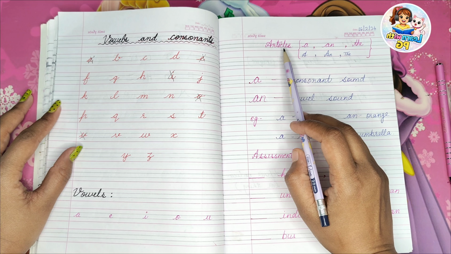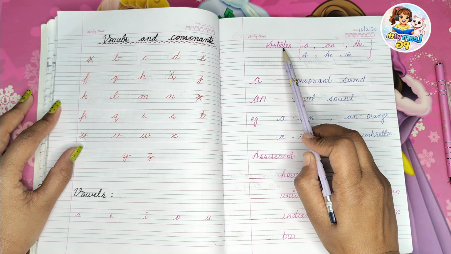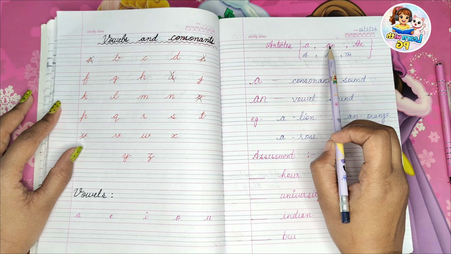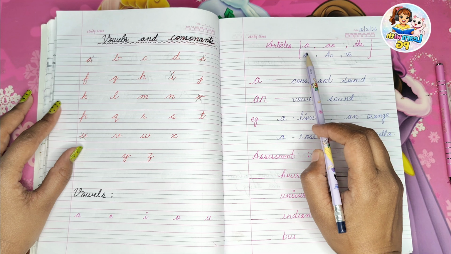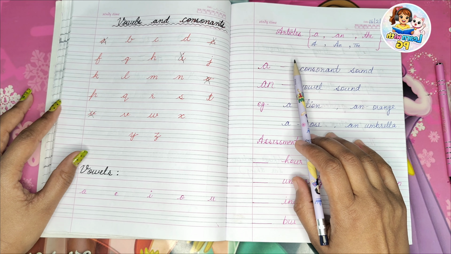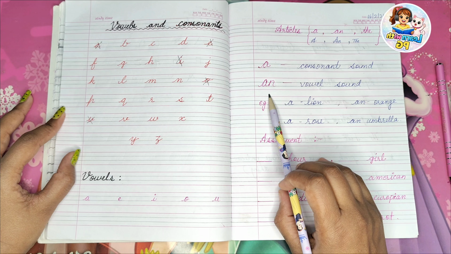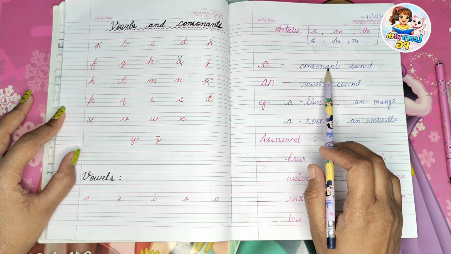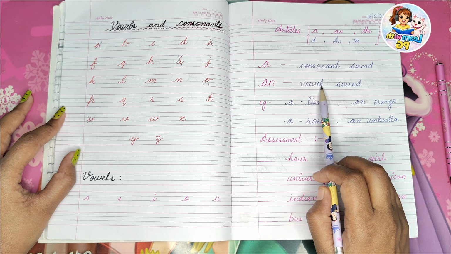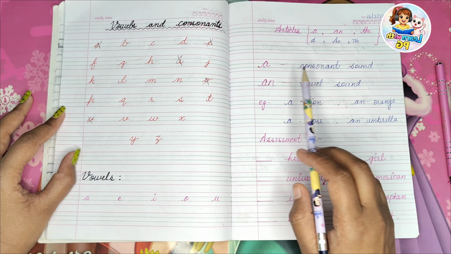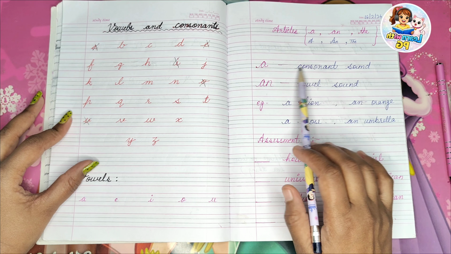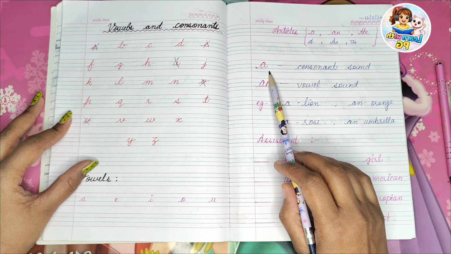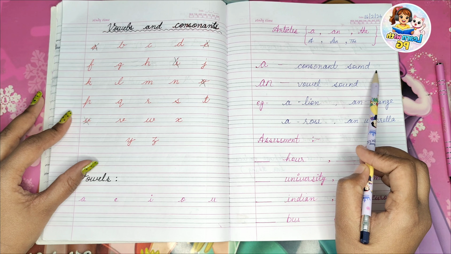So children, today we are going to learn about the topic articles a and the. Many of us have learned that we use article a before a consonant and an before a vowel. But this is wrong. Actually, the correct rule is that we use article a before a consonant sound.